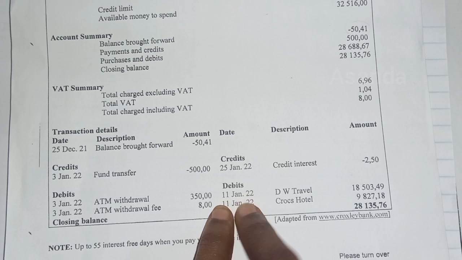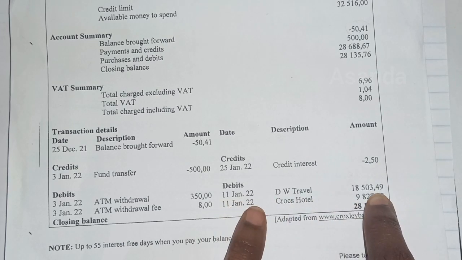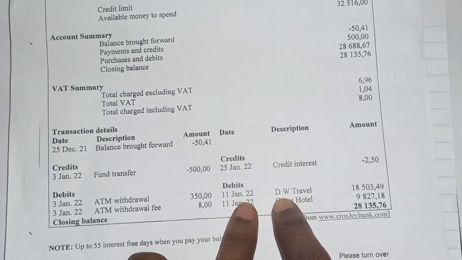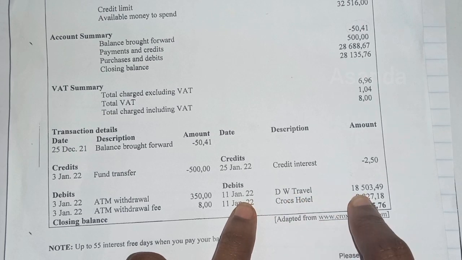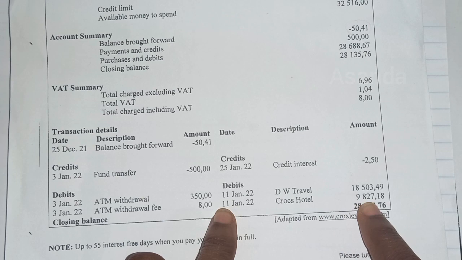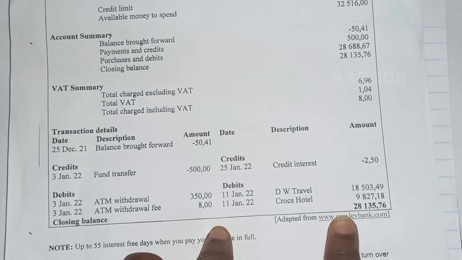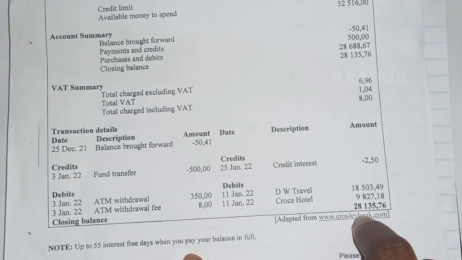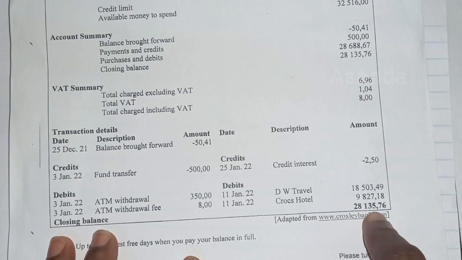Then on January here is, they paid DW Travel 18,503 rand and 49 cents, and then Cross Hotel for 9,827 and 18 cents using the credit card. And then the total closing balance was 28,130.